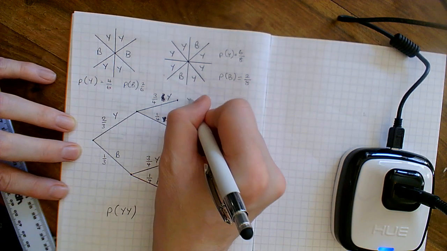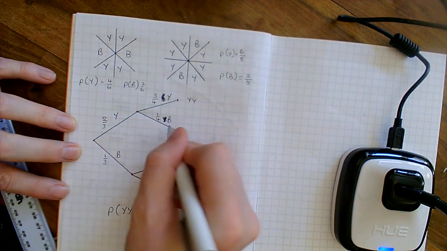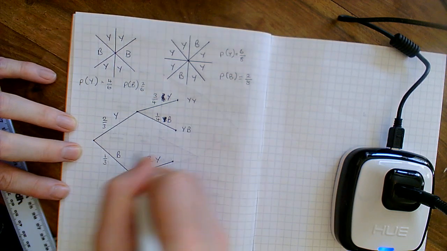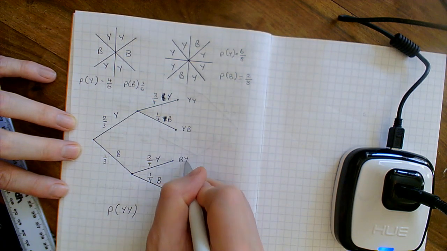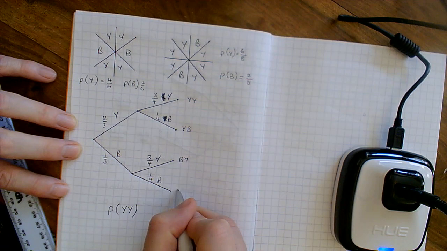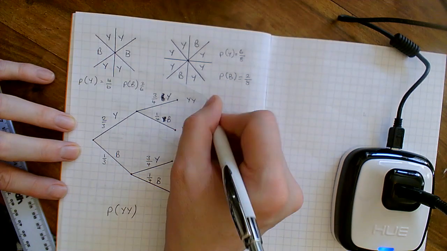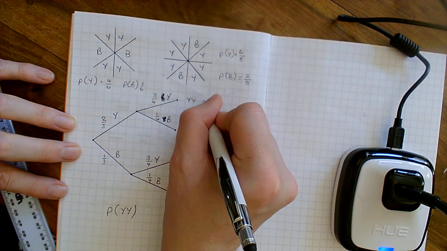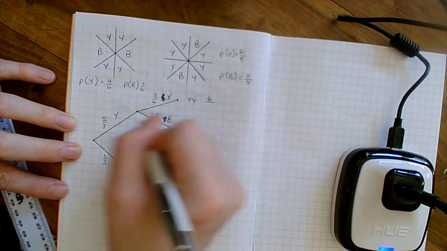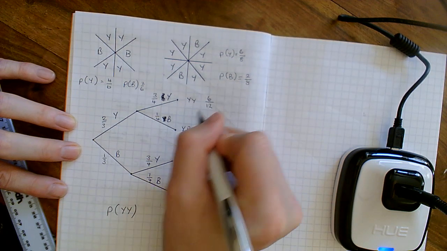So this is 2 yellows, yellow then a yellow again. This is a yellow, then a blue. This is a blue, then a yellow. And this one's 2 blues. And then the probabilities, multiplying fractions, all you do is multiply the top 2, multiply the bottom 2. So if we've got 2 times 3, we've got 6, and then 3 times 4 is 12.